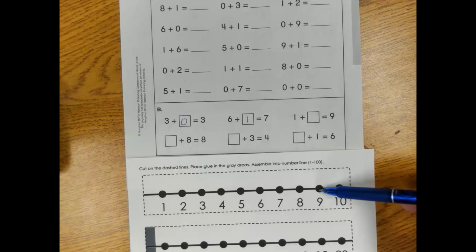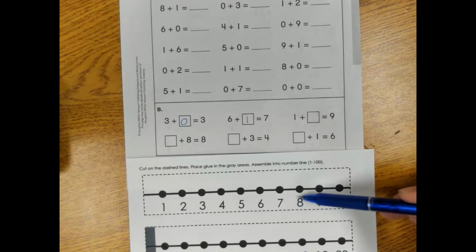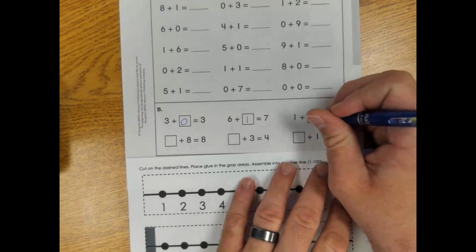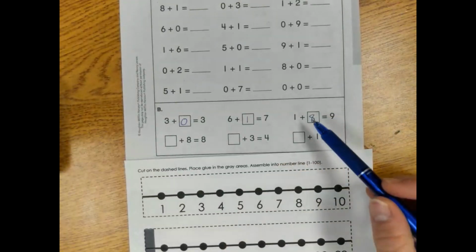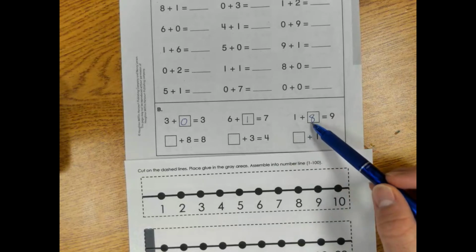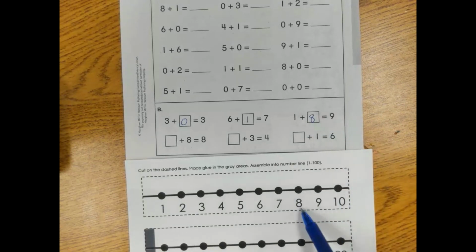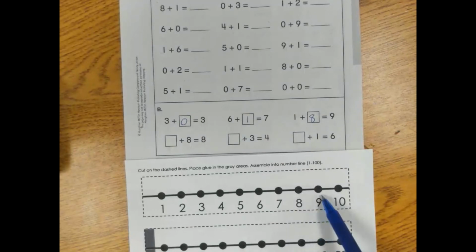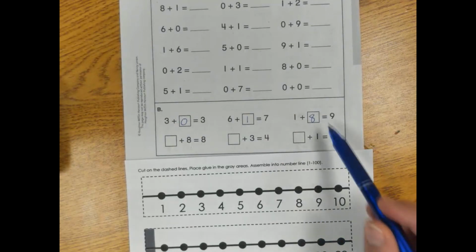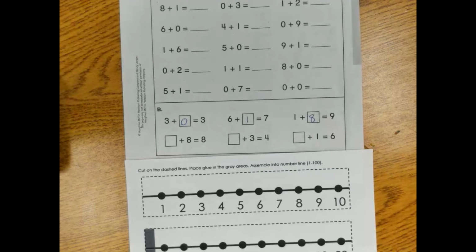Okay? So we're going to go to 9, and we're actually going to go this way. We're taking away. So we're going to take away 1. Here we go. So we're at 9. We're going to take away 1. So 9 take away 1 puts us at the number 8. Which means that is the same as 1 plus 8 equaling 9. Because if I'm at 8 and I add 1, I'm at 9. Okay?